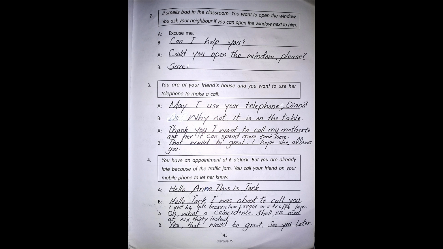4. You have an appointment at 6 o'clock, but you are already late because of the traffic jam. You call your friend on your mobile phone to let her know.